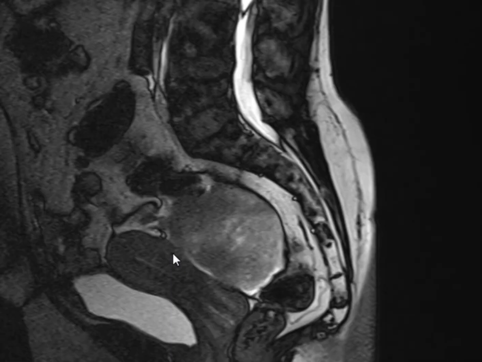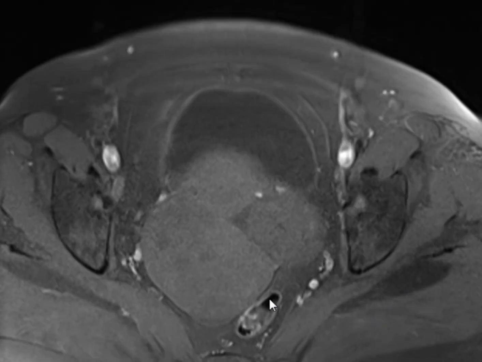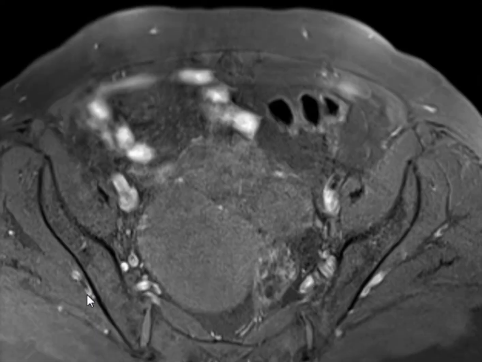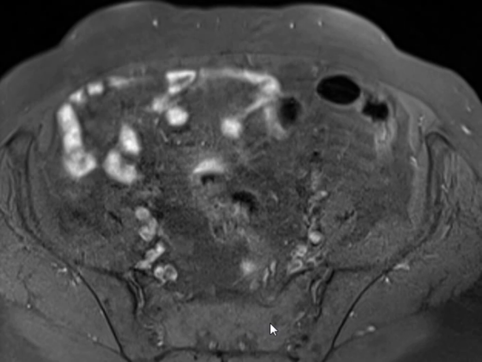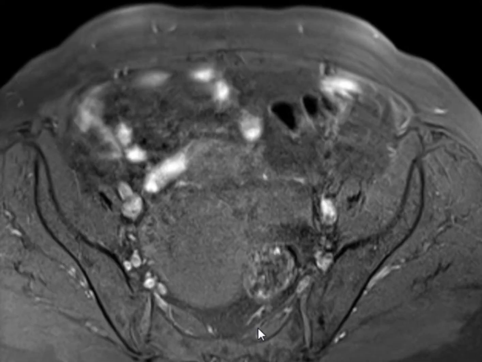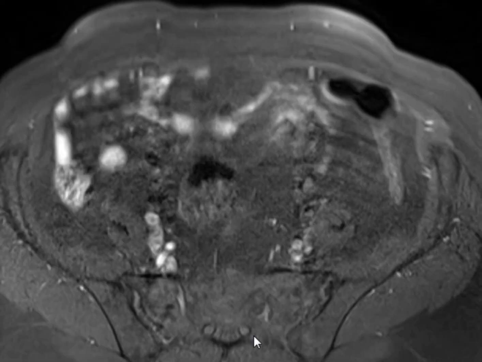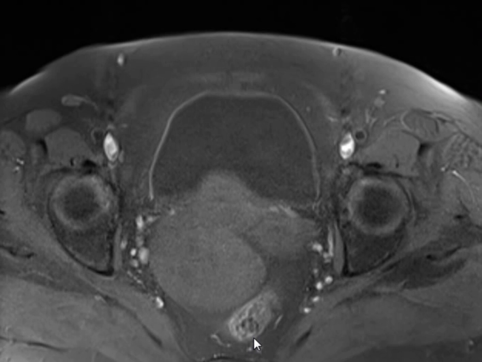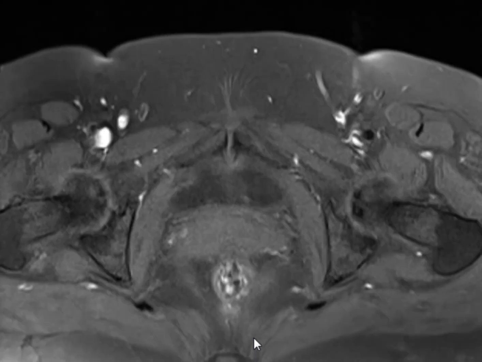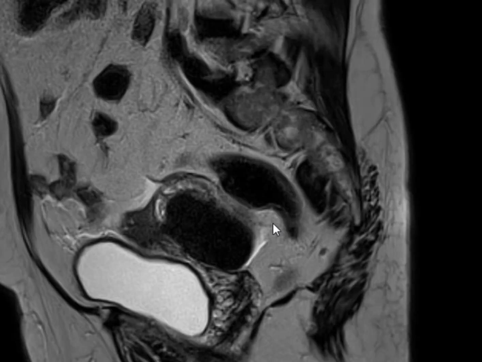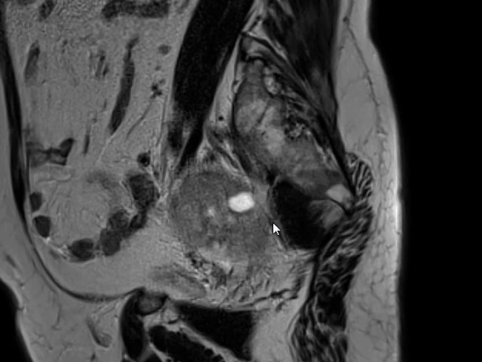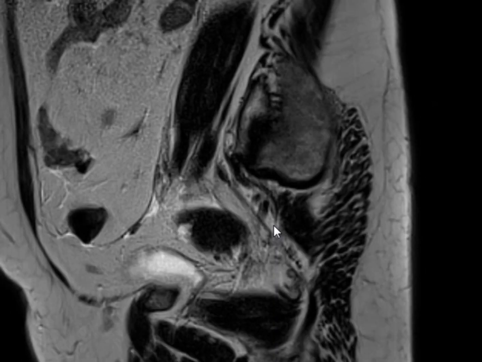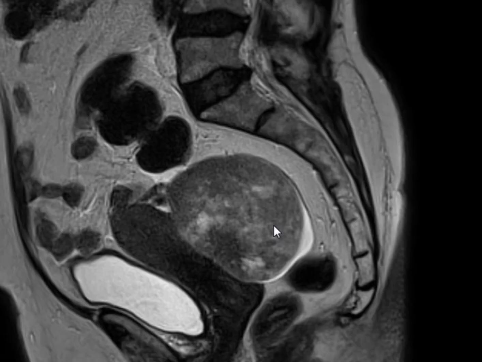So first was the sequence. What's this sequence? This is the localizer. Axial T1 fat set, which is the worst sequence to start with. So this is sagittal T2, non-fat saturated. With contrast or without contrast? T2 without contrast.